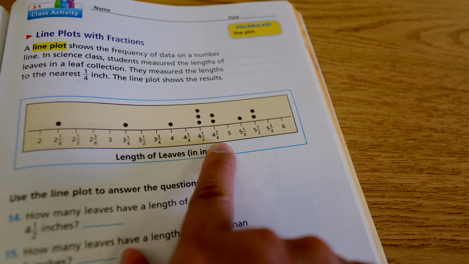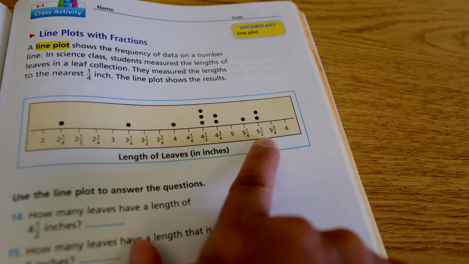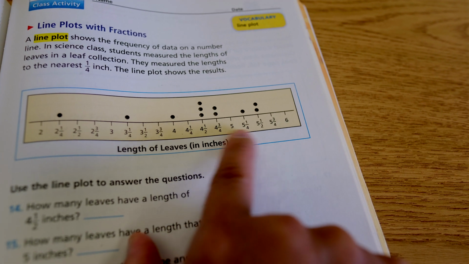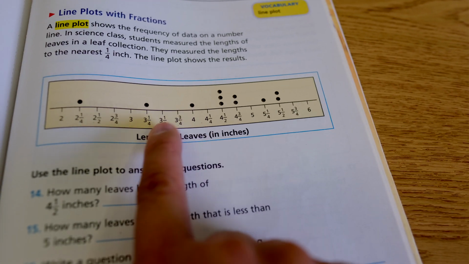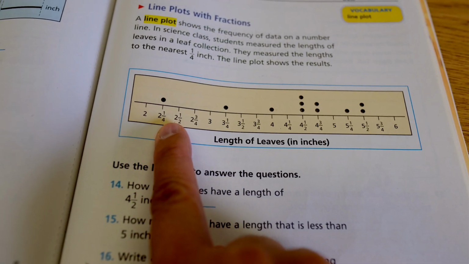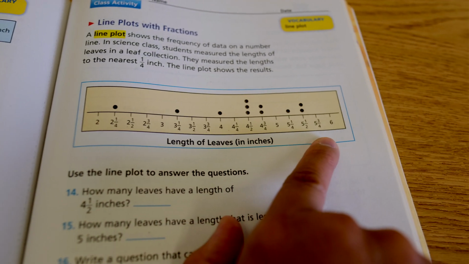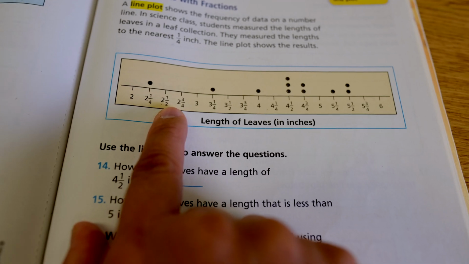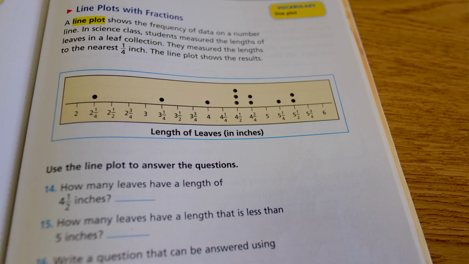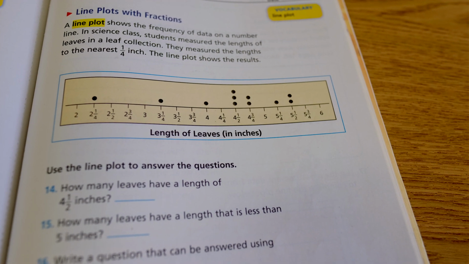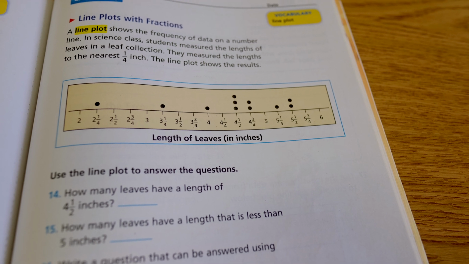The second most common was 4 3/4 tied with 5 1/2 because both of those got 2. Then we can see that 5 1/4, 4, 3 1/4, and 2 1/4, they all had 1 each. And then numbers like 2 1/2 and like 3 3/4 and 5 and other numbers, they didn't have any measurements. That means none of the leaves measured that amount.